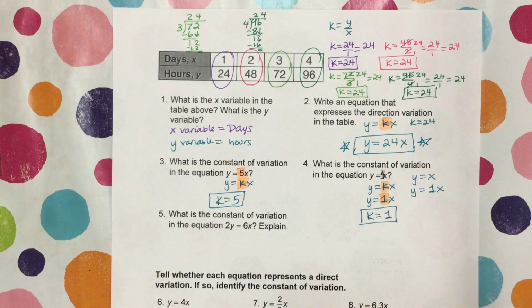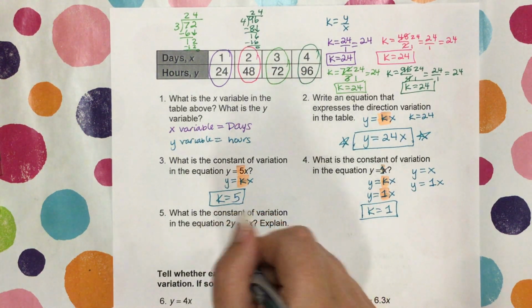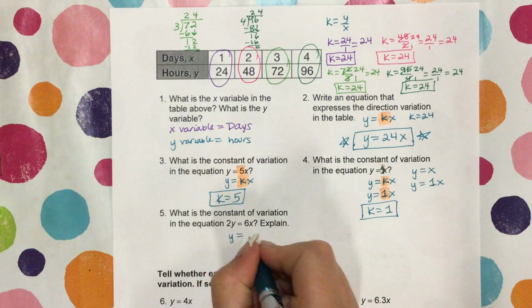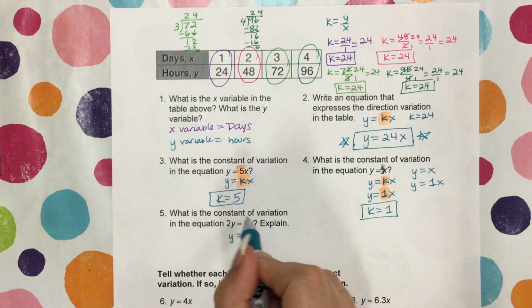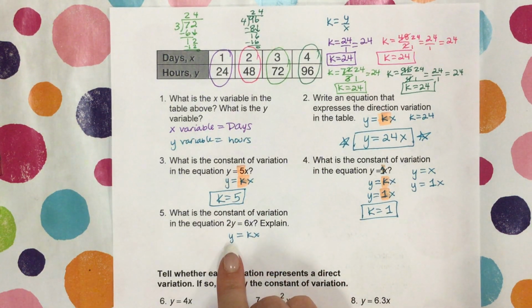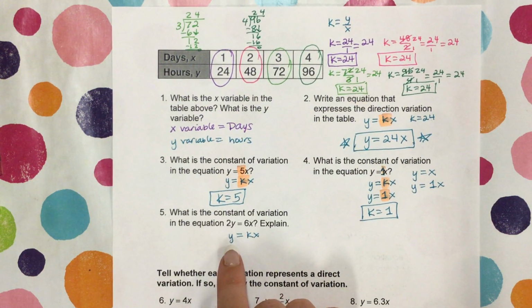All right. Now let's look at problem 5. Problem 5, it says, what is the constant of variation in the equation 2y equals 6x? Well, we need to know what the generic direct variation equation is, which is y equals kx. And is this equation in this form? What I notice about this y is it's very important. This y is by itself, besides the imaginary 1 that's right there, 1y. You need y to be by itself to determine what k is.